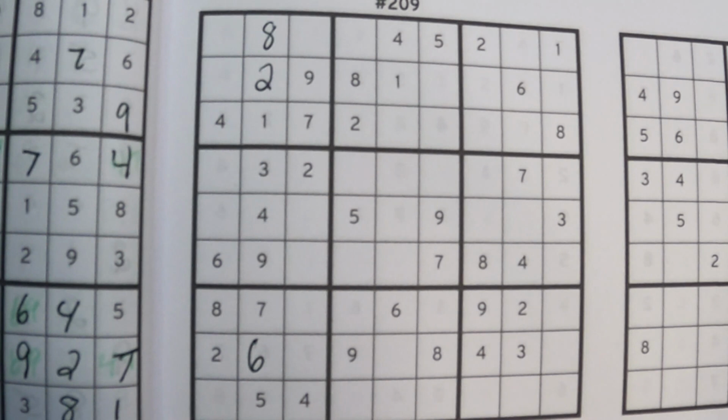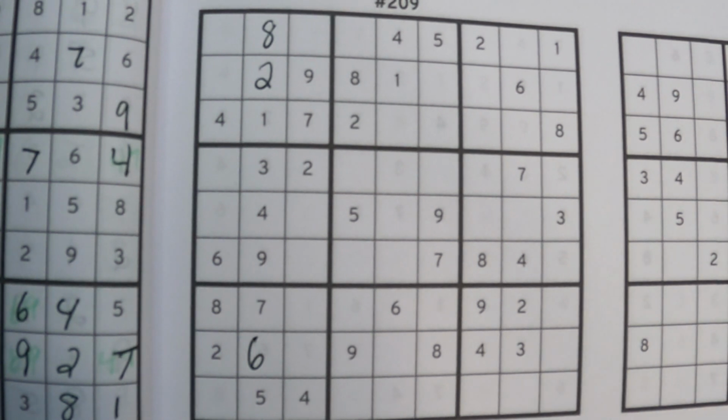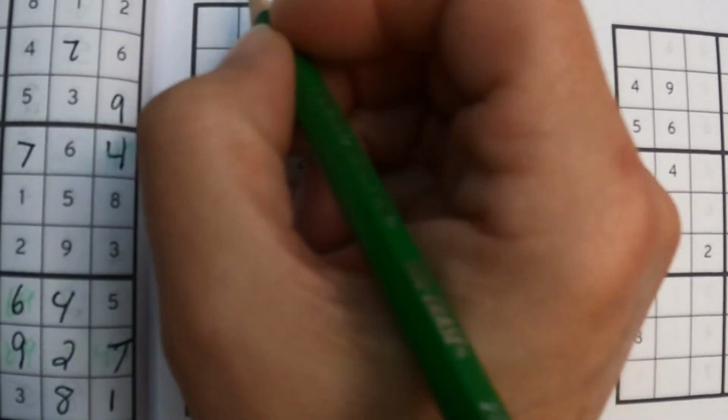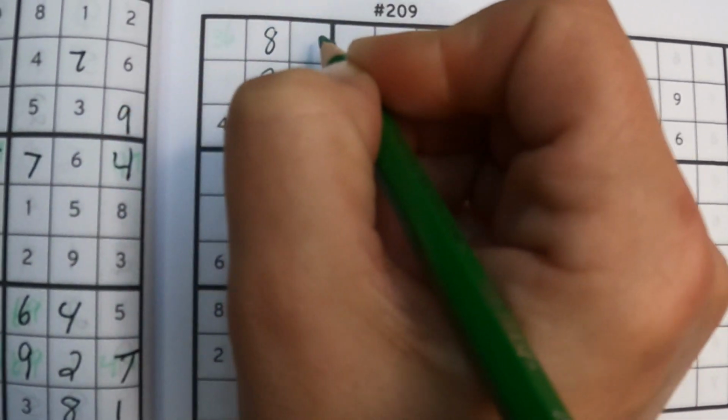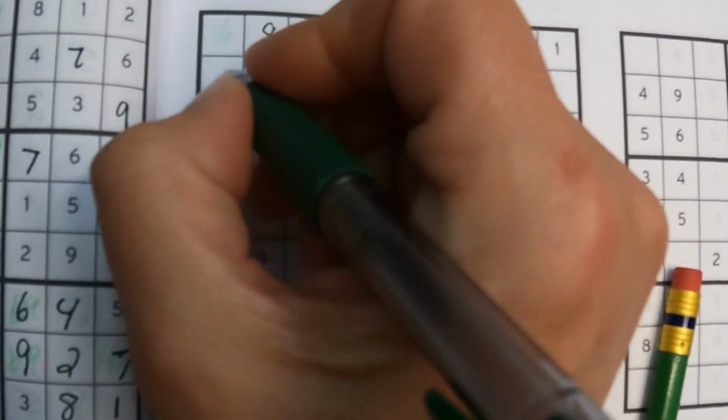For this box now, we're missing 3, 5, and 6. We've got a 5 here covering both of these boxes, so 3, 6, 3, 6. And that means our 5 has to be here.